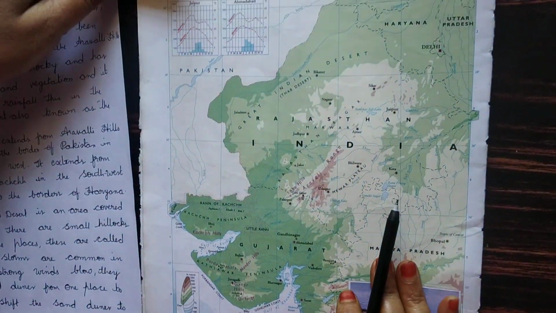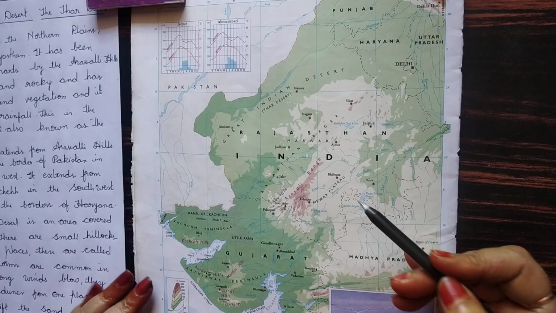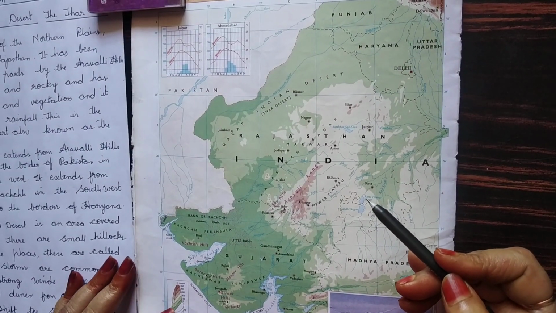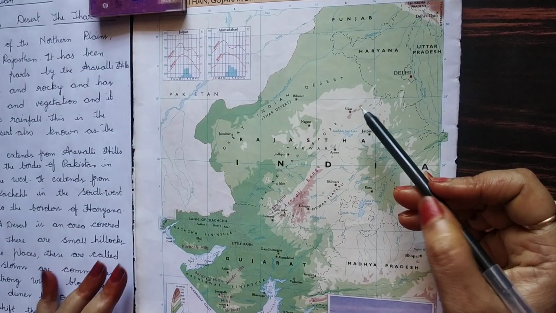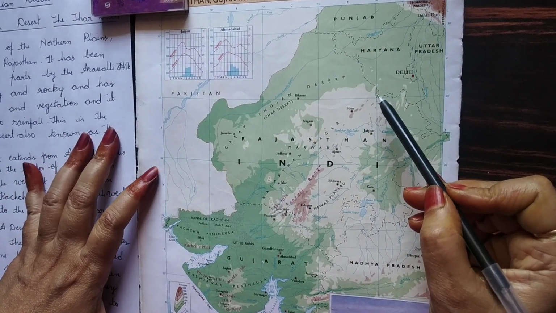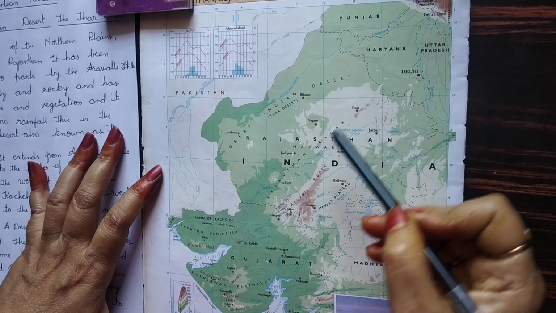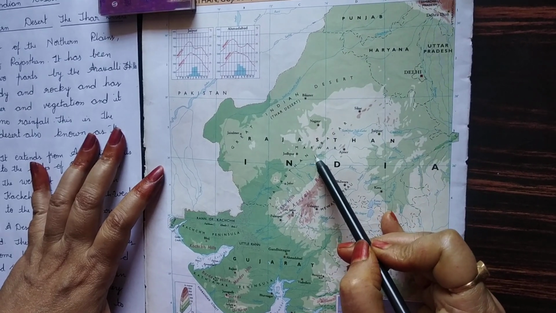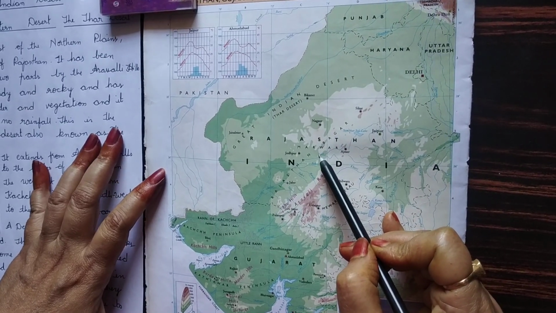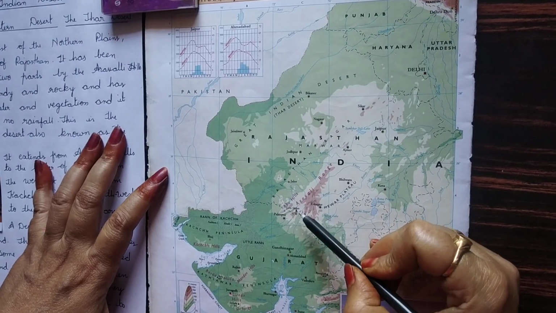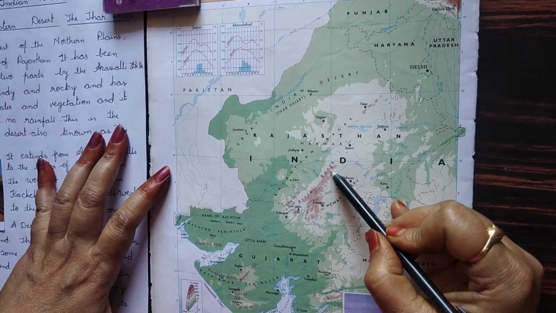Here, this is the physical map of India. It lies to the southwest of the northern plains. Here, this is the northern plains. Southwest of the northern plains is Rajasthan. It has been divided into two parts by the Aravalli Hills. Here you can see the Aravalli Hills.